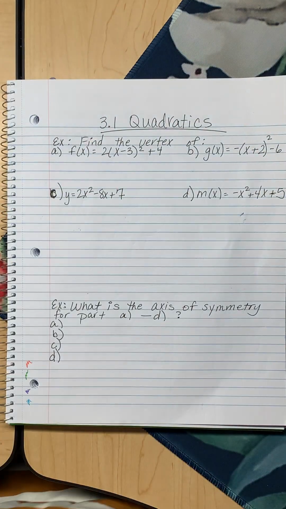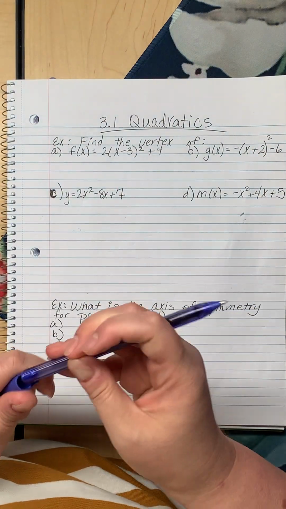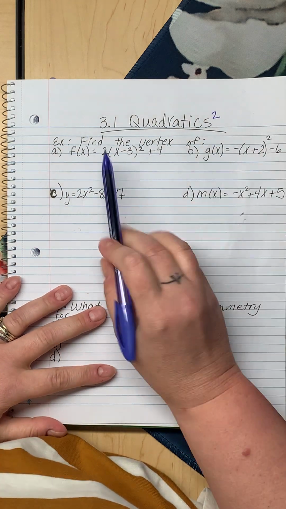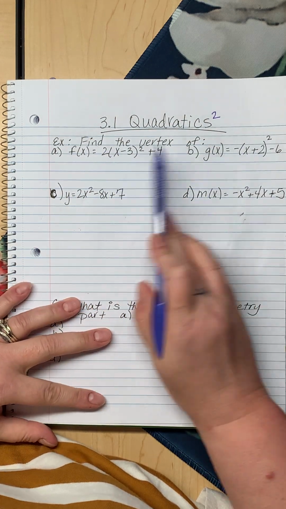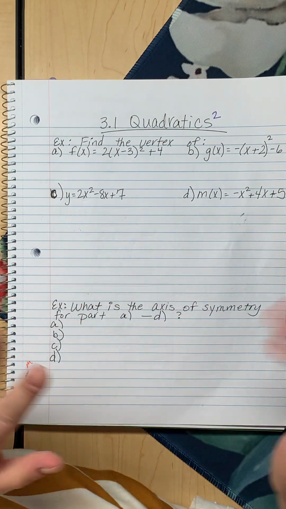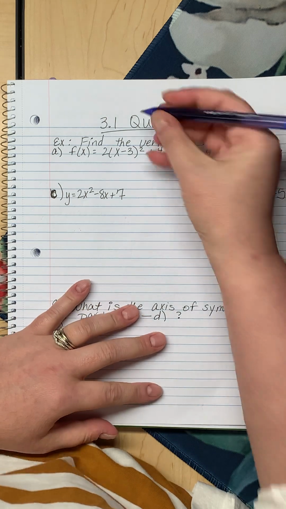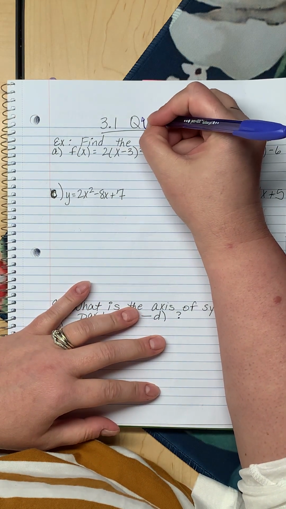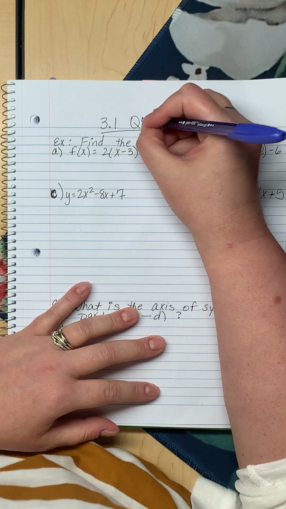So quadratics. Quadratics look like something with a squared in the air. If you look at all these examples, there's a tiny 2, tiny 2, tiny 2, tiny 2. They all have squares in the air. And quadratics look like a U when you graph them.